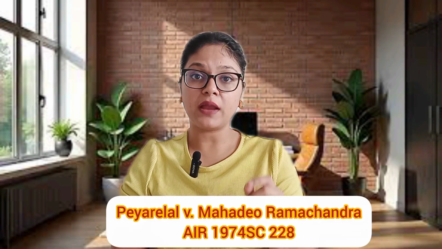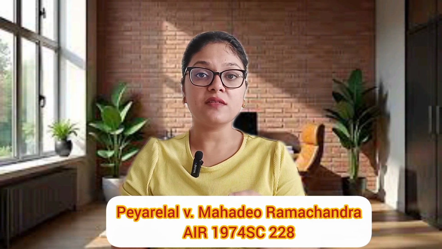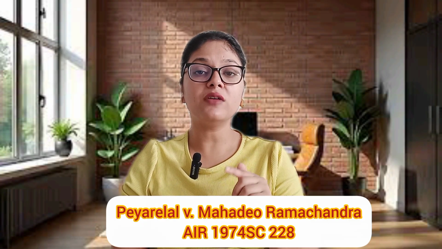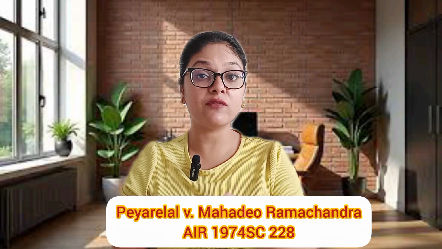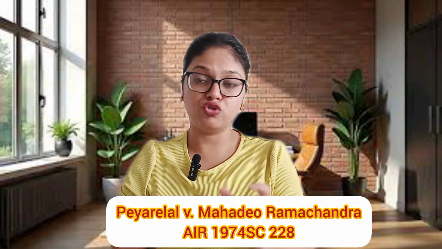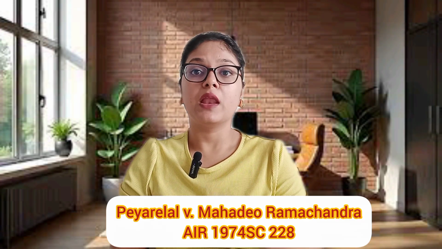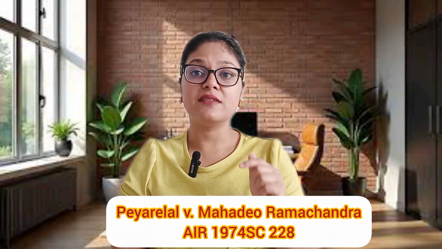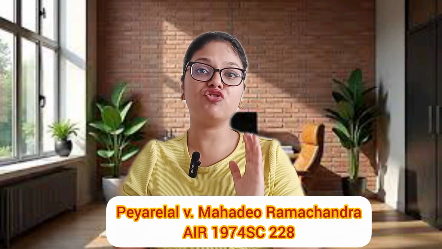Another case is Parallel versus Mahadev. In this case, a flavored supari was in question because it was flavored with artificial flavors which was prohibited under the Food Adulteration Act. Now the question arises whether supari can be called a food or not. The court held that selling of adulterated food is made punishable under this act.